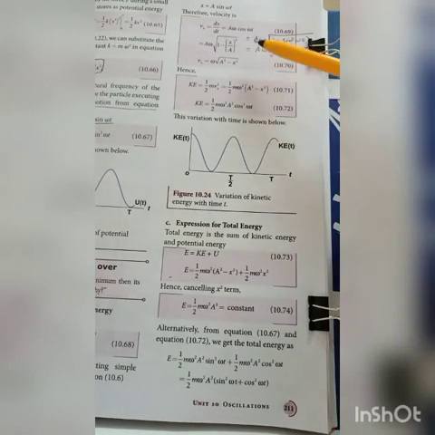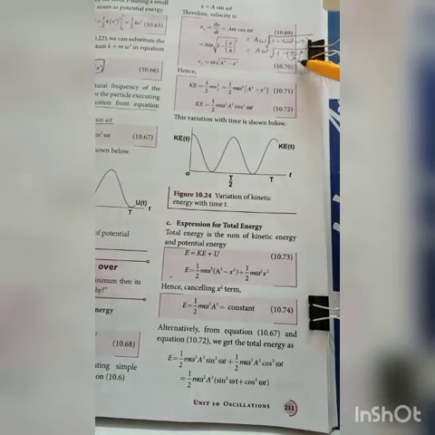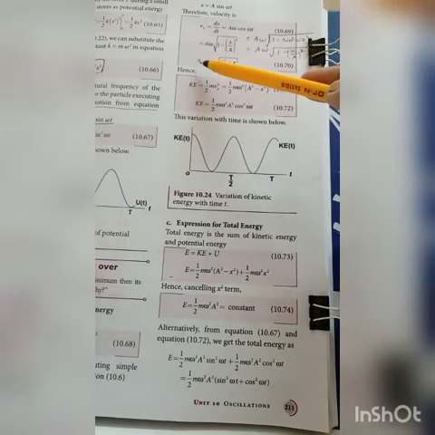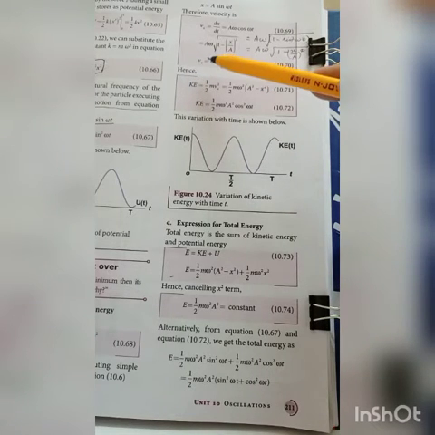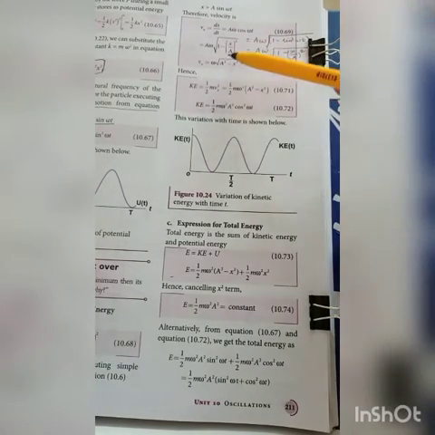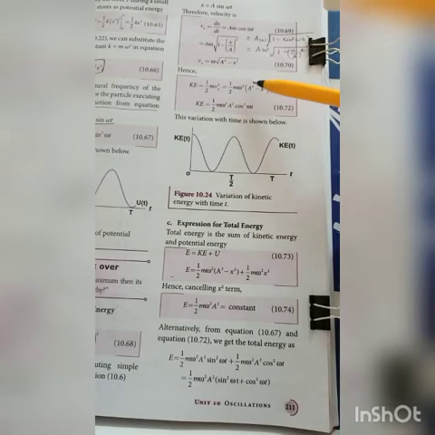So we are getting v of x is equal to a omega root of 1 minus x by a the whole square. After simplification, we will get v of x, that is the velocity of the particle executing simple harmonic motion, is equal to omega root of a square minus x square. Substituting this expression in the kinetic energy, we will get KE is equal to half m omega square into a square minus x square.